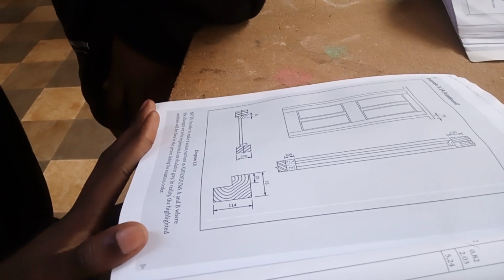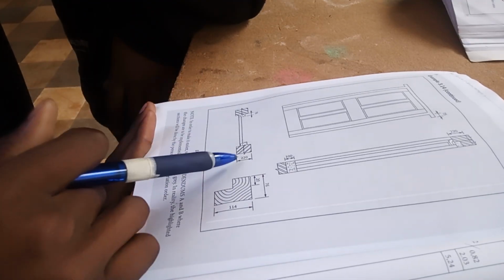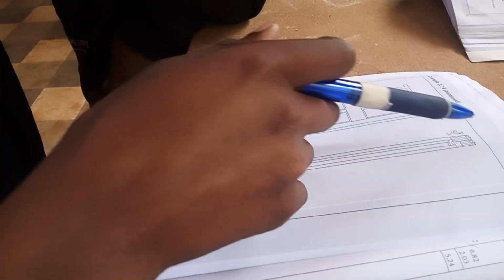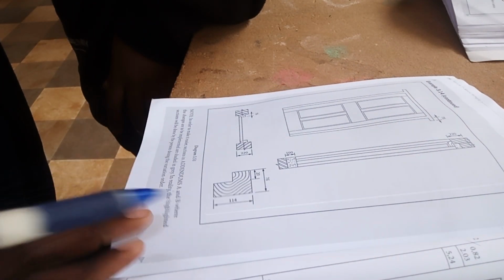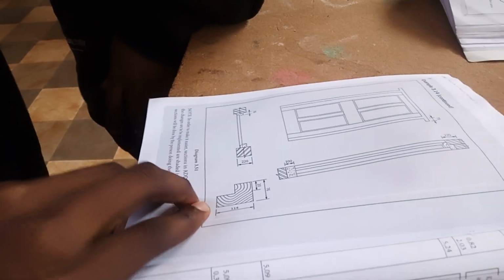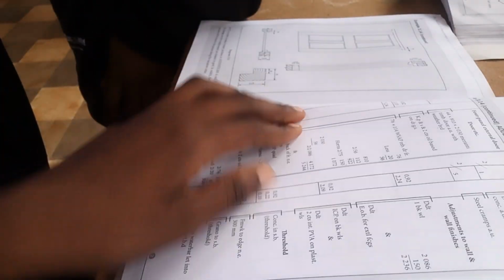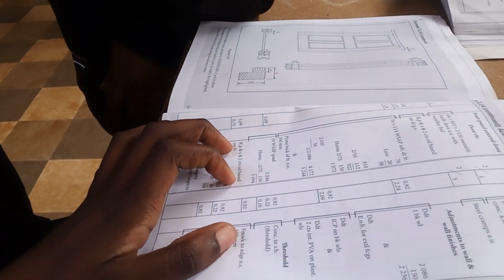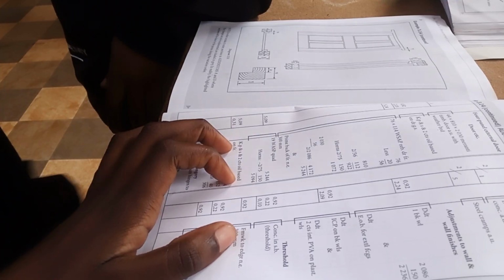So here is our door. We have the size of the wall there, which is 220. Our frame is 114 by 76. So now let us check what they gave us. They've already taken off for us. So for the door, we should make changes to the size of the wall.